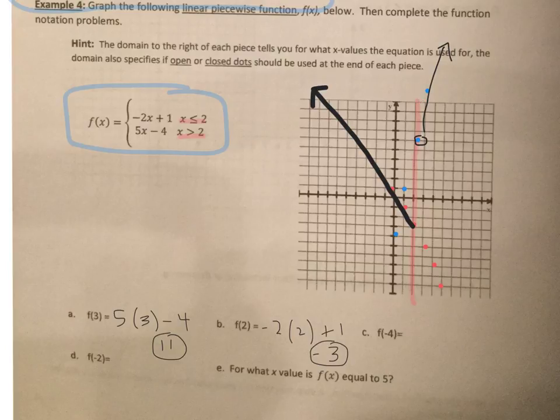Now, if I plug in f of negative 4, negative 4 is less than or equal to 2, so I should be plugging into the top equation. So negative 2, plug in a negative 4, and then add 1. Mental math: negative 2 times negative 4 is positive 8, plus 1 more is 9. So if we go to negative 4 on the graph, 1, 2, 3, 4, this should be up at 9. Again, my picture wasn't very good, so hopefully it would be up there.